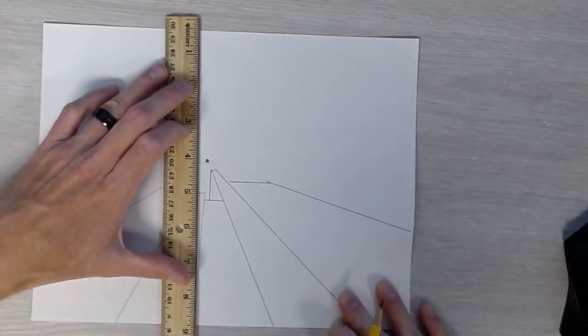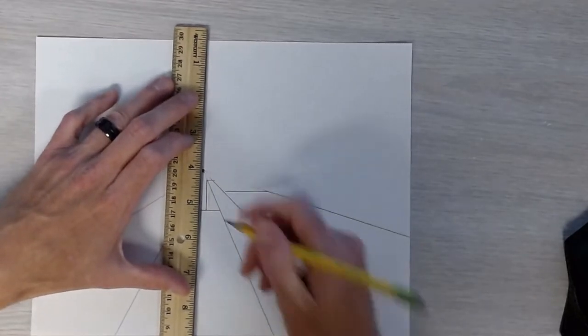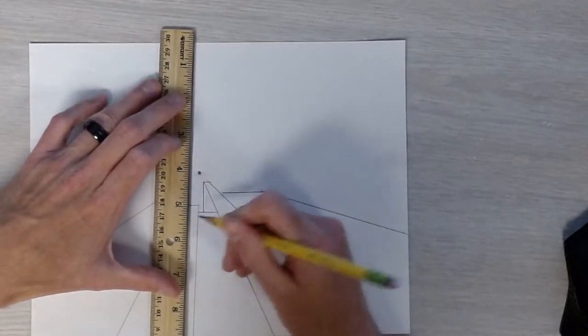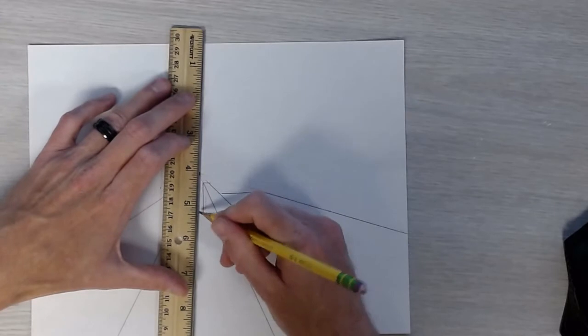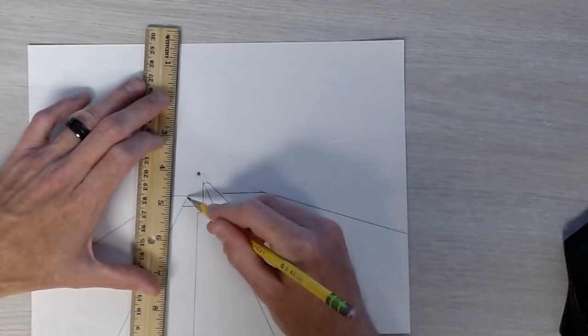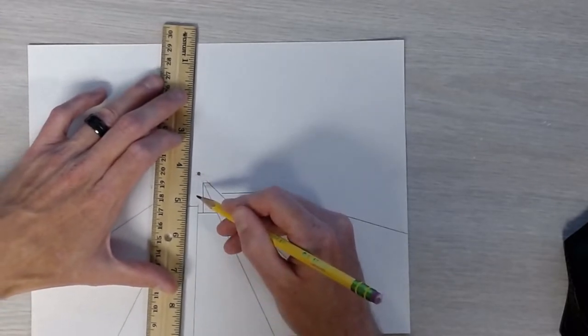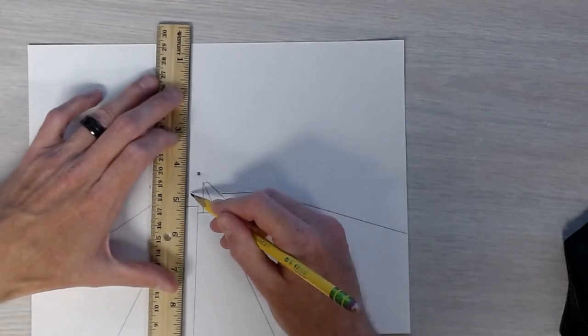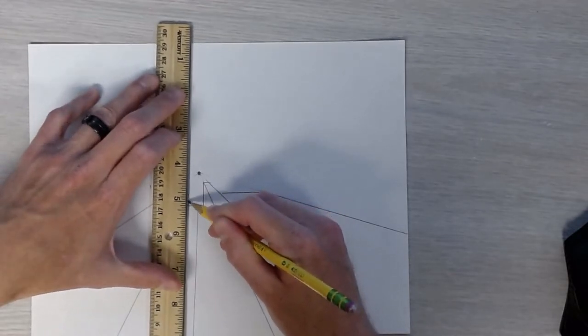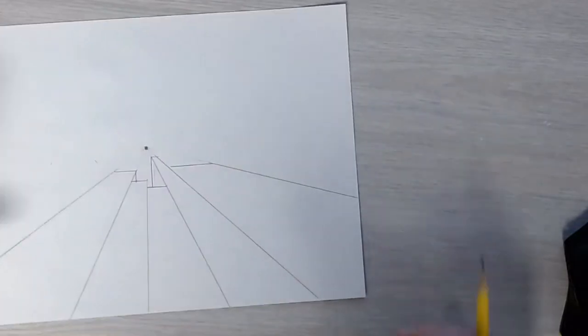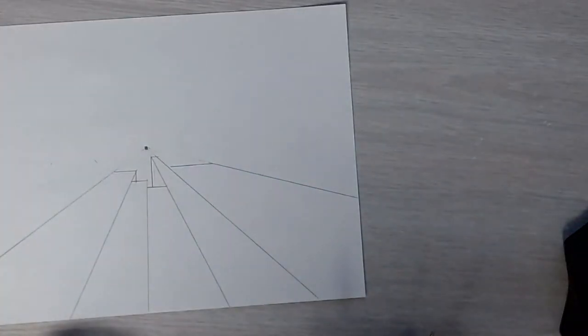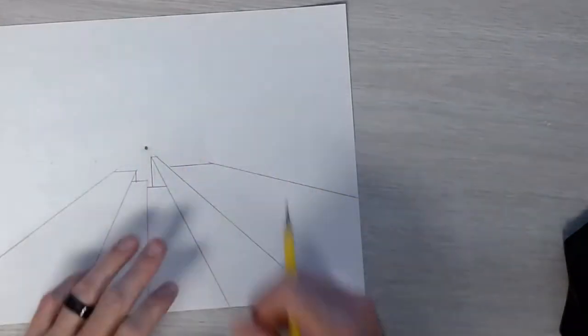And if you move over this way, you can see that this line right here is basically in the center, and you can't see that line, so we're not going to draw it. But this one, if you notice, you can see that line. So we're going to go ahead and draw this line at that edge of the building. And there we have buildings going up to a vanishing point.